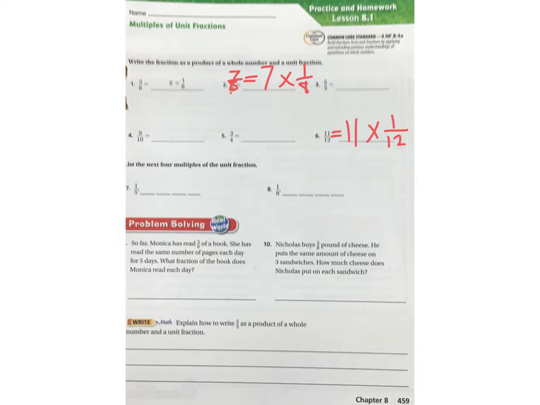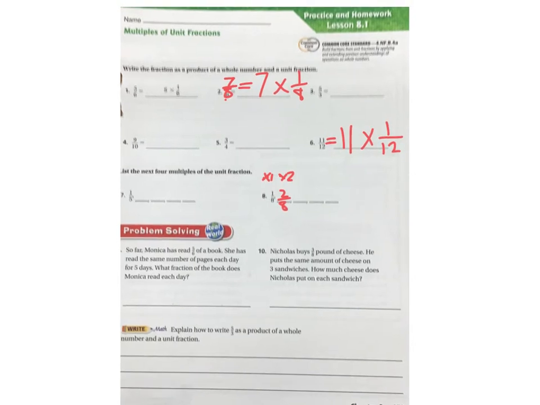Okay, now it says list the next 4 multiples of the unit fraction. Well, 1/8 times 1 is 1/8. 1/8 times 2 is 2/8. Then 3/8. Ooh, it's moving. 3/8, then 4/8, then 5/8. Very good. Okay, let's look at number 10.